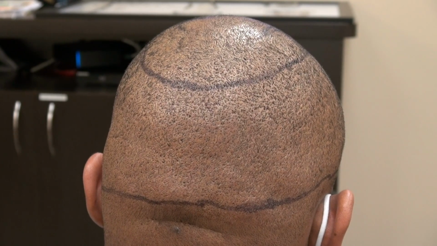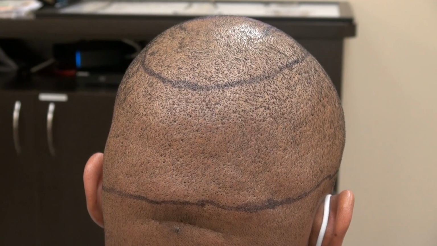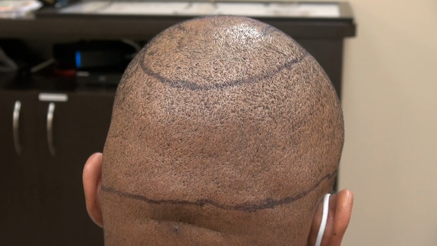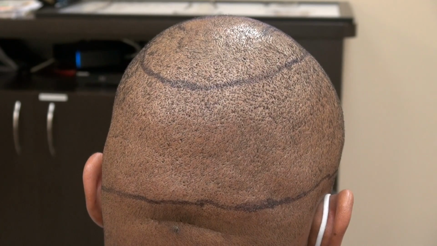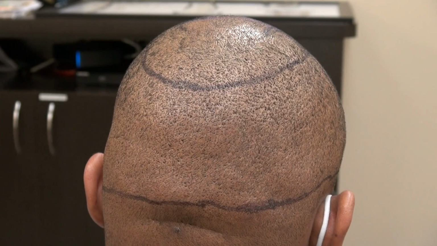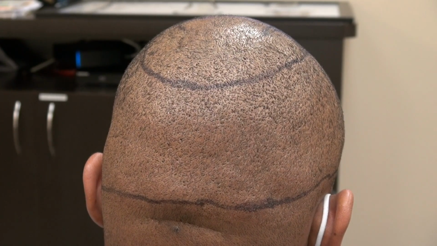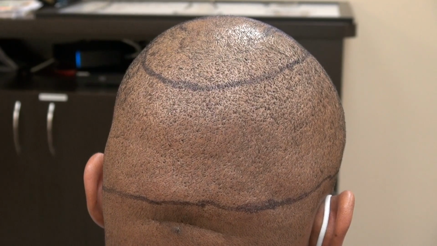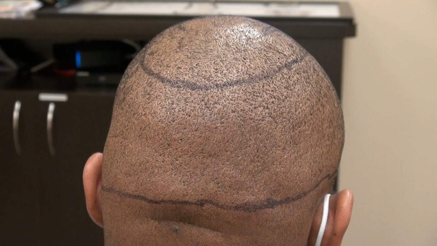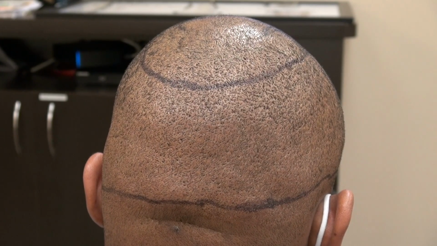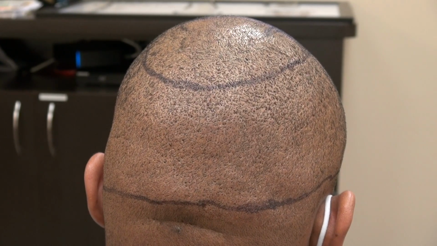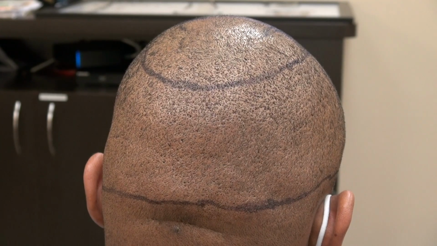Okay. The other downside of the FUE is the number of grafts we can harvest. With the FUE we can harvest 2,000 to 3,000 grafts per day. Thus most patients with mild to moderate hair loss opt for the FUE method. On the other hand, the strip method can harvest 3,500 to 6,000 grafts per day. So thus, advanced hair loss, class 5, 6, or 7, tend to opt for the strip method.